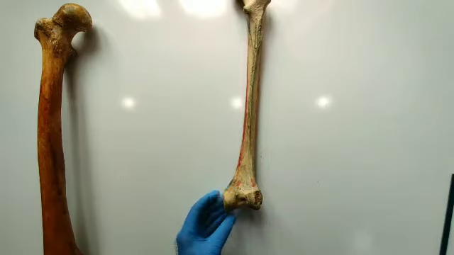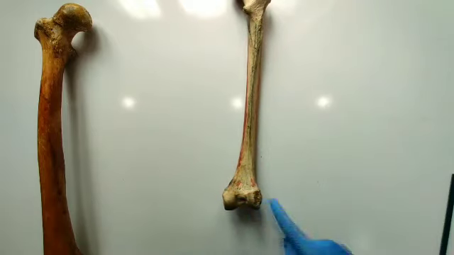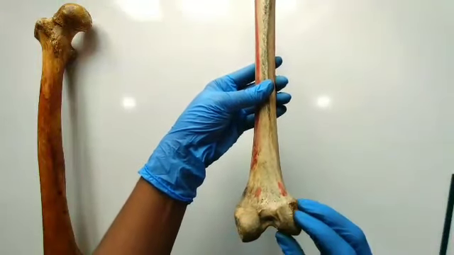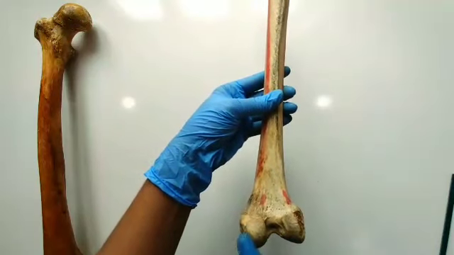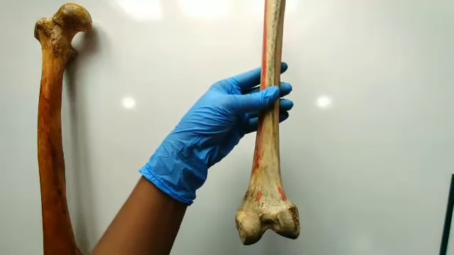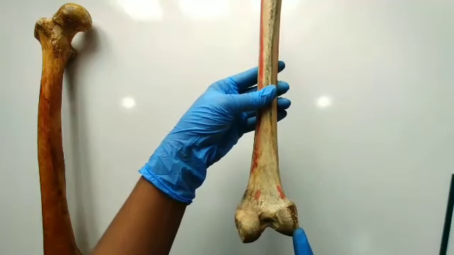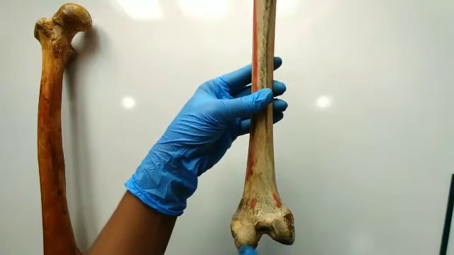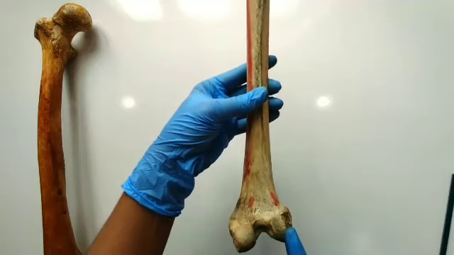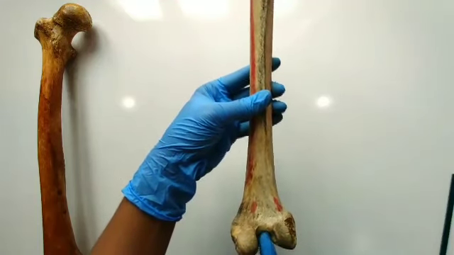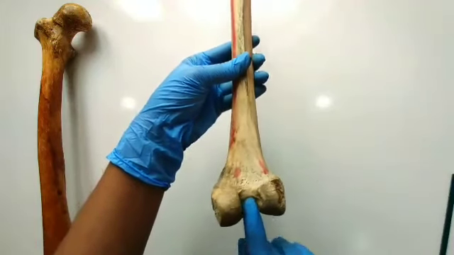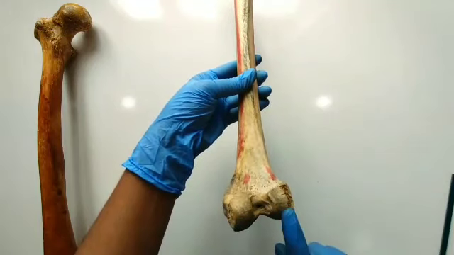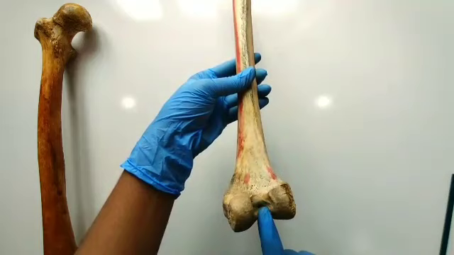The lower end, as you can see, is broadly expanded, and the lower end consists of two prominent thick masses of bones, and these are called the medial and lateral condyles. So here is the medial condyle and here is the lateral condyle, and these are separated from each other by a fossa over here, and this fossa is called the intercondylar fossa. So medial condyle, lateral condyle and intercondylar fossa.